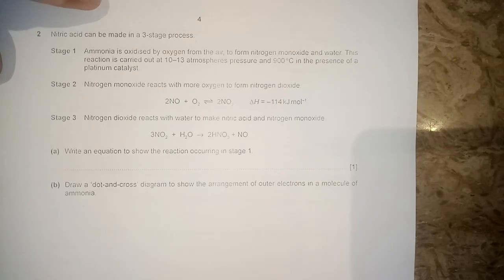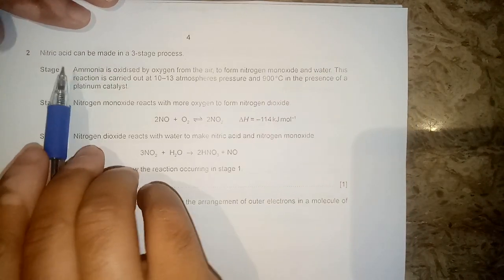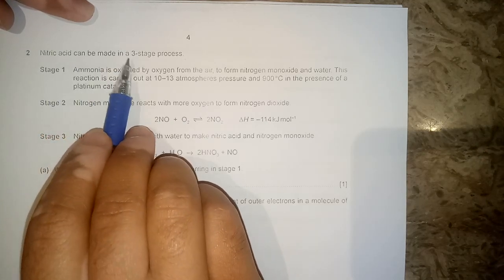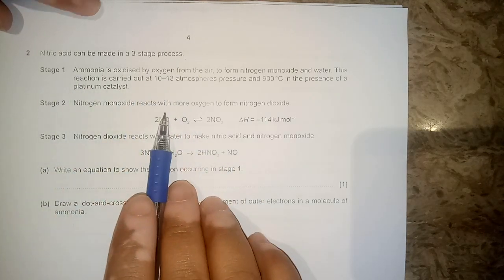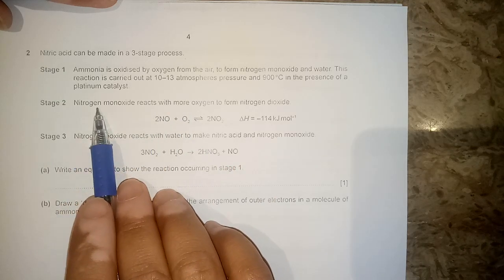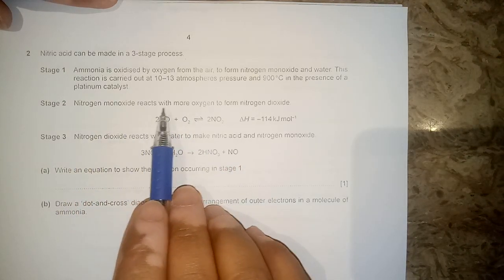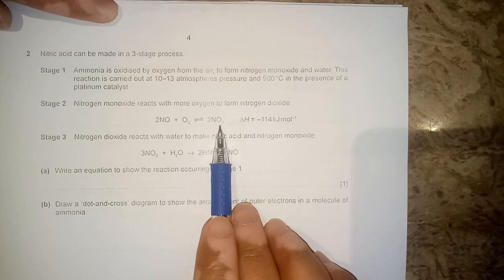Now proceeding towards question number 2 on page 4 of the same paper. Nitric acid can be made in a 3-stage process, and here are the stages mentioned. Some conditions are also there. In stage 2, nitrogen monoxide produced in stage 1 is further oxidized in the presence of oxygen into nitrogen dioxide.